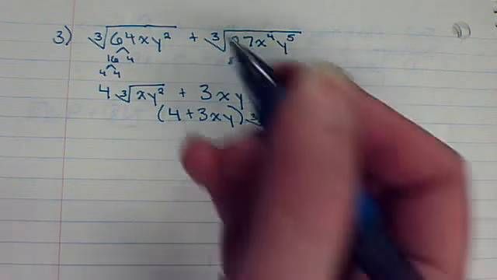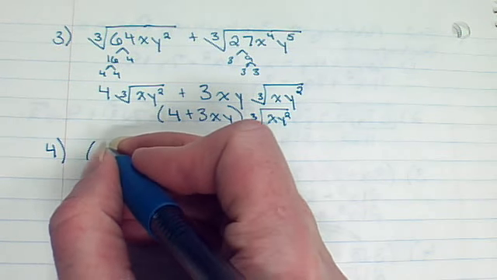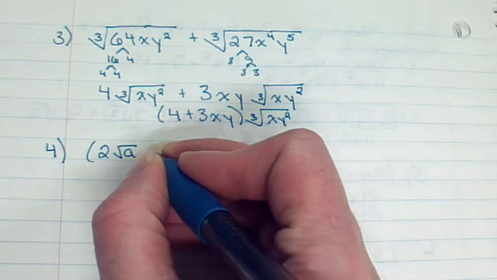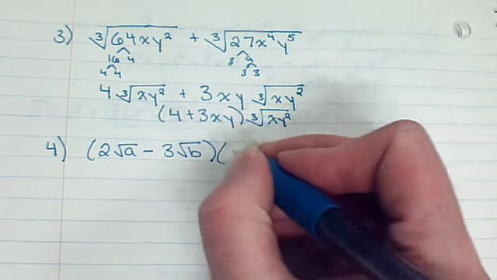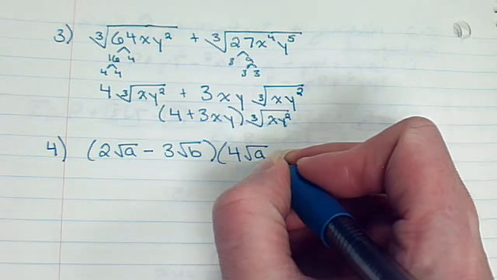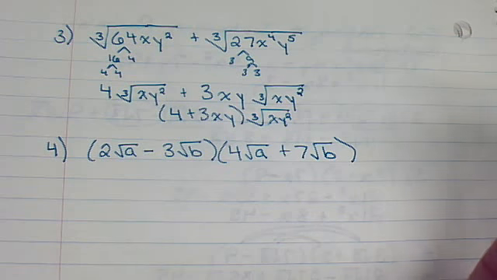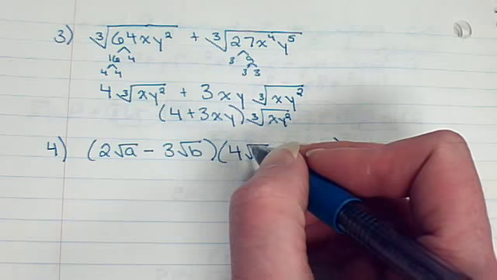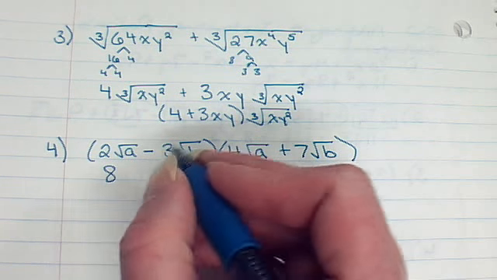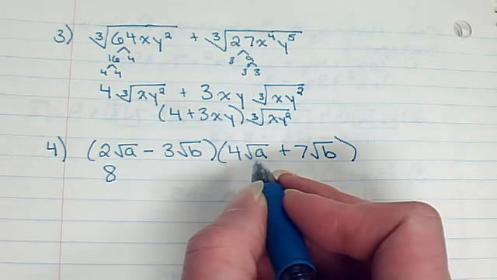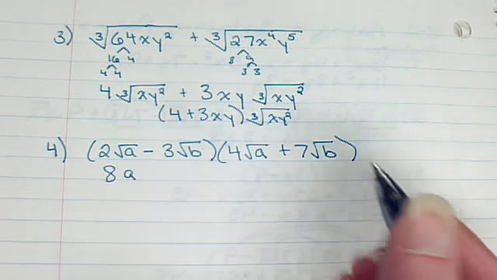All right, so now let's look at some of the ones with the multiplication or distributive property. We have 2 square root of a minus 3 square roots of b times 4 square roots of a plus 7 square roots of b. All right, so we're going to use the distributive property. 2 square root of a times 4 square root of a. That's going to be 8 times the square root of a times the square root of a. Hey, that's just going to be a.